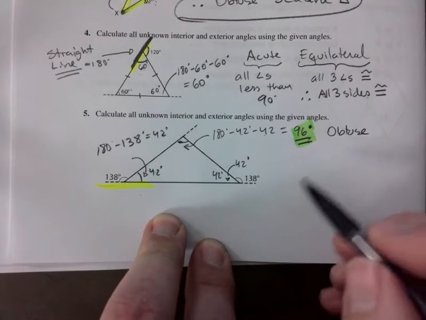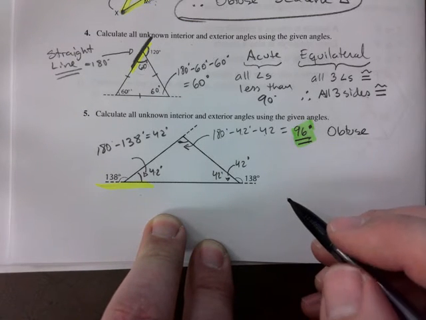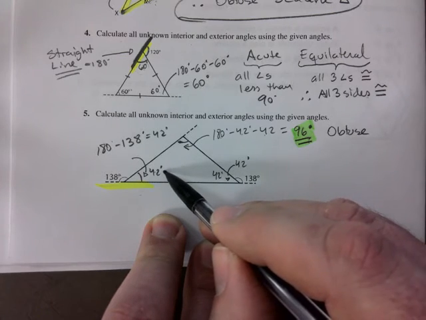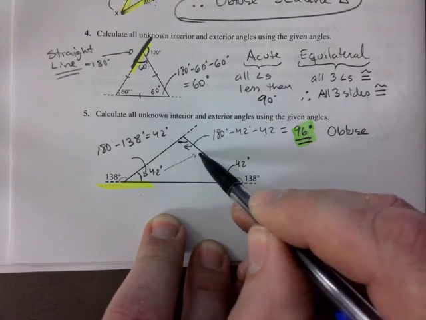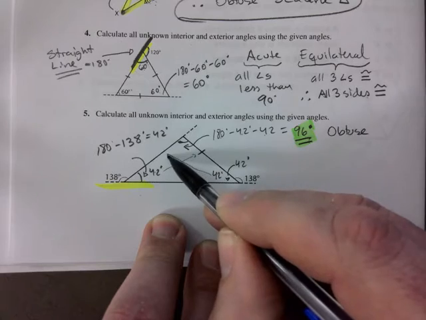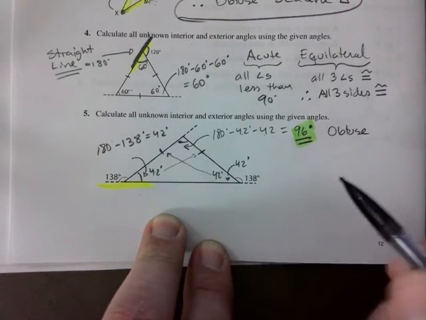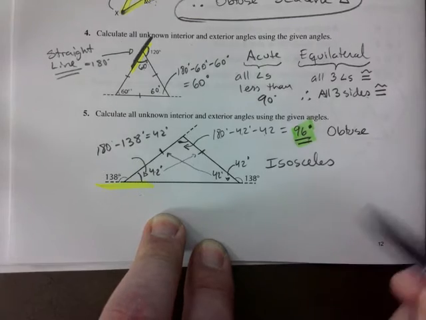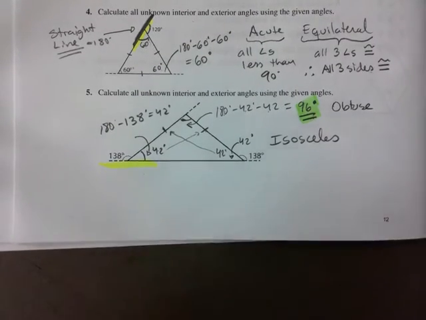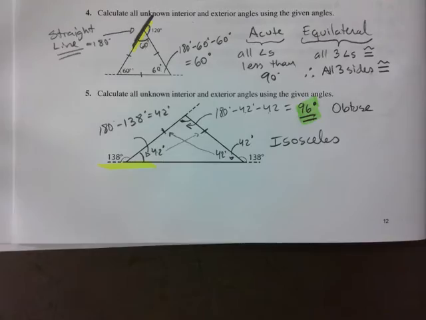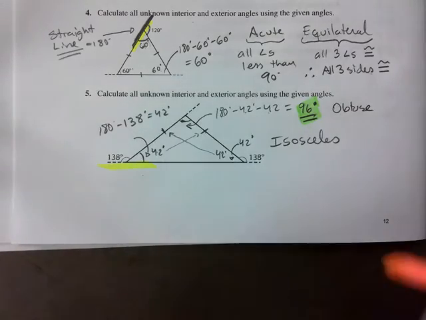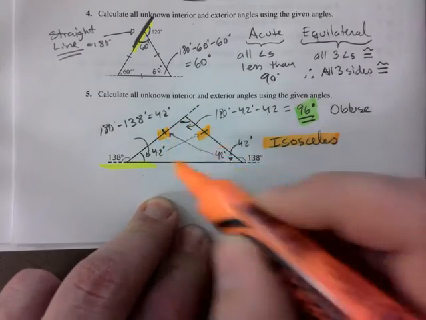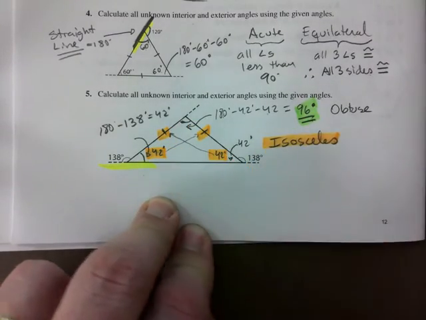And what is it in terms of side length? Isosceles, right? Because if you go across the 42 and this 42, these two sides will be the same. So it's isosceles. And watch this, I'm going to highlight it with orange maybe. Why is it isosceles? Because of these two sides or because of these two angles.